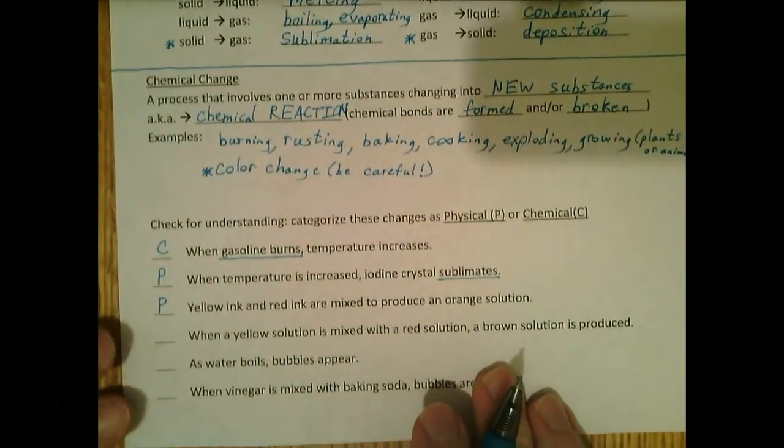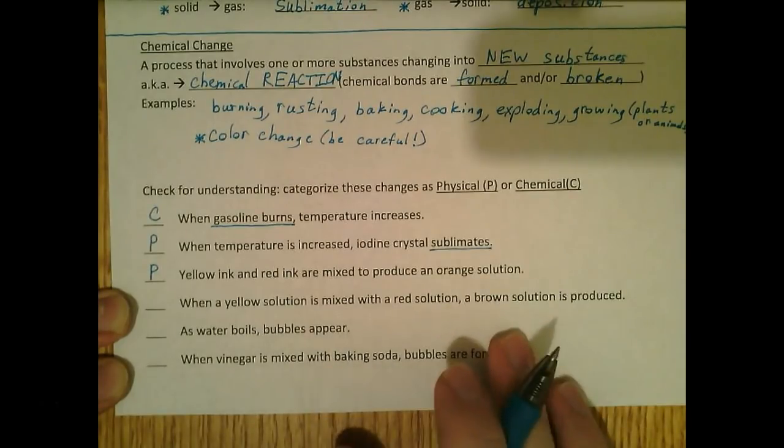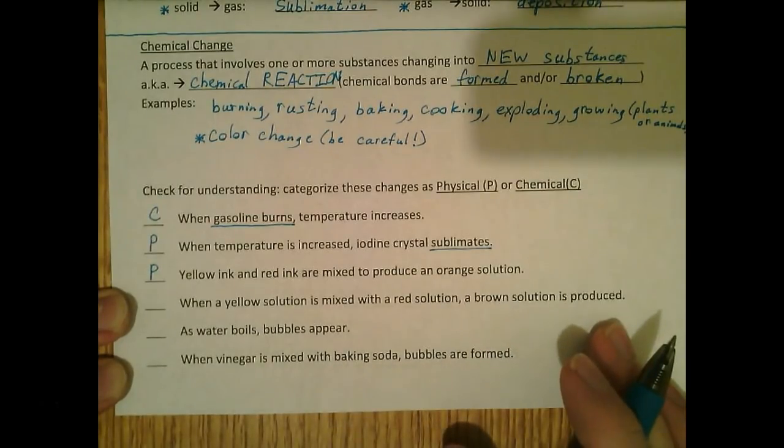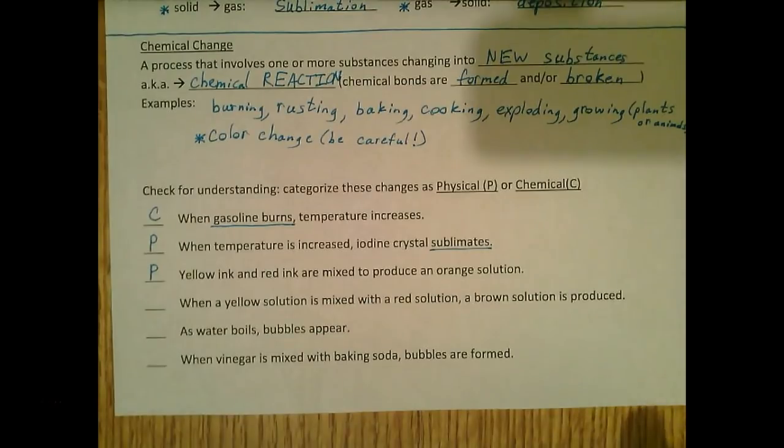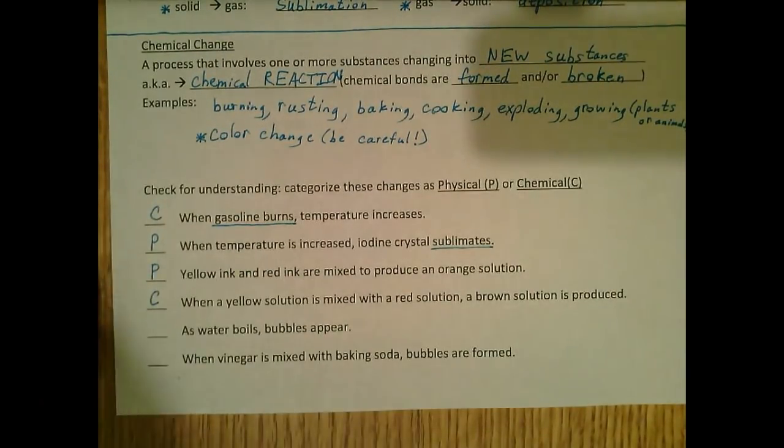It's just mixing. Okay? When a yellow solution is mixed with a red solution, a brown solution is produced. Now this one's a little bit tricky, but yellow and red don't necessarily make brown. So if we mix yellow and red and it makes brown, there's probably a chemical reaction that's taking place. So I would put a C here.